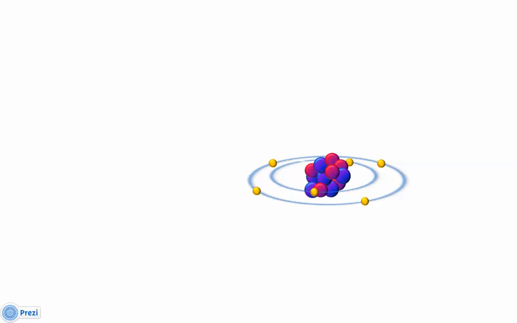These atoms aren't just floating around all willy-nilly. They're put together in particular ways to build you, but the simplest level of organization is the atom, like this carbon atom that we see on the screen.